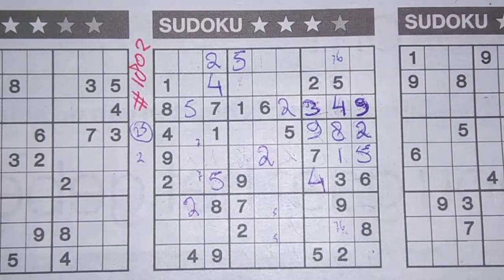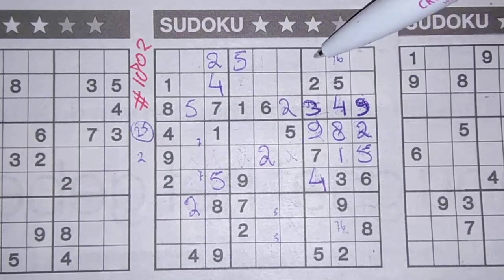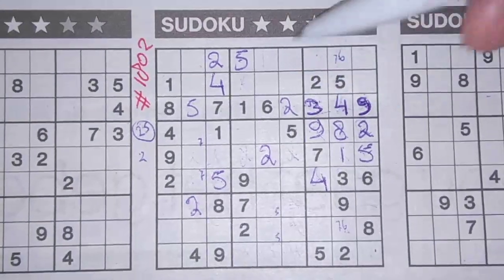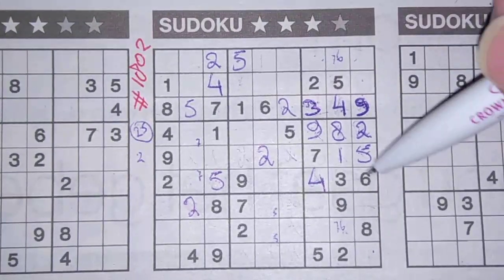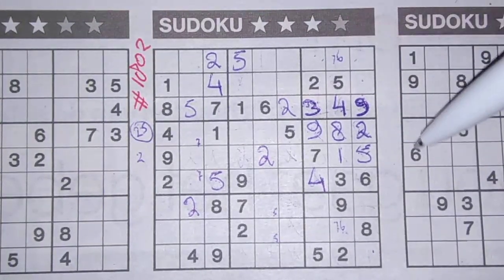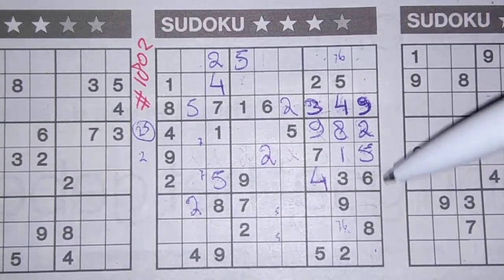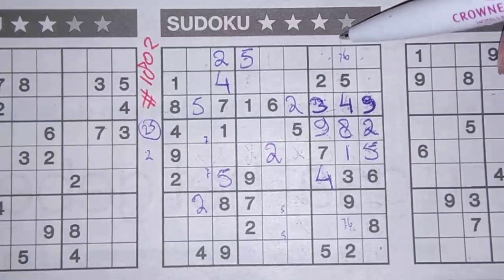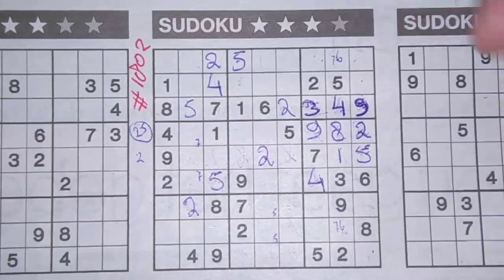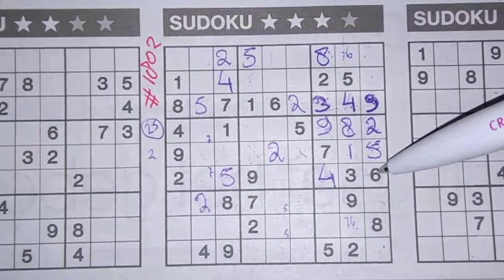How about 6? Yes. In this big square, 4 missing numbers. One of the missing numbers is 6. We see here 6. Oh, wait. Can do better than number 8. 8 in this column, 8 in the column next. So in that column, the only place for the 8 should be there.